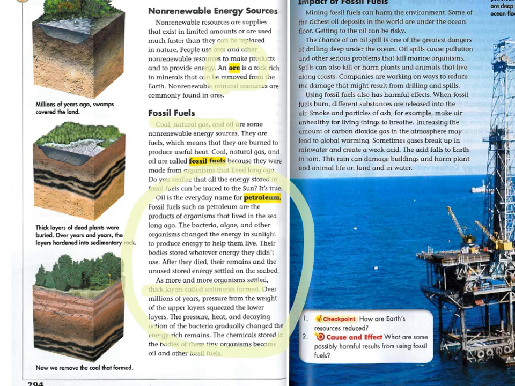When I think back to the text features, though, and these pictures, these were not about creatures that lived in the sea. So I gained completely new information from the text features. From the text, I learned how oil or petroleum is formed. From the text features, I learned how coal is formed.